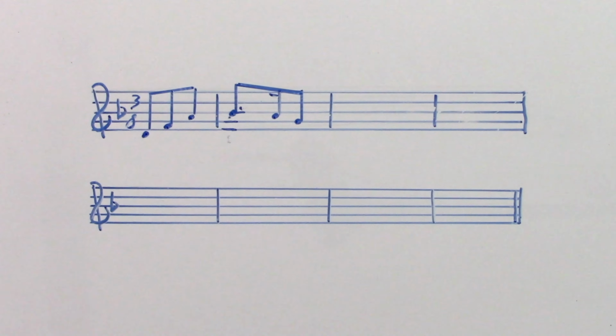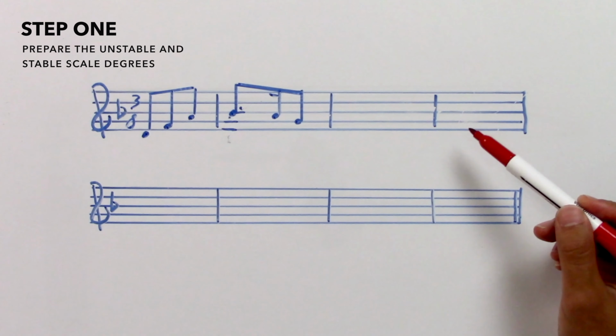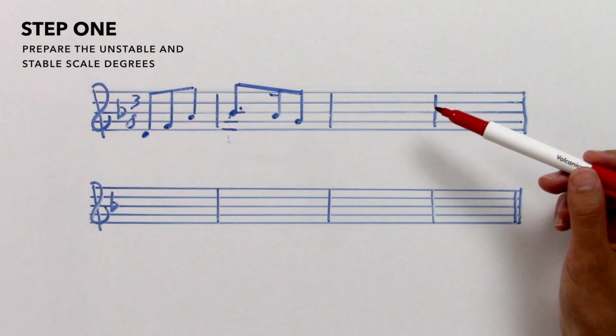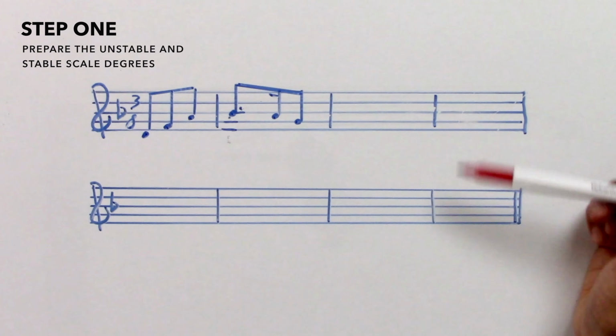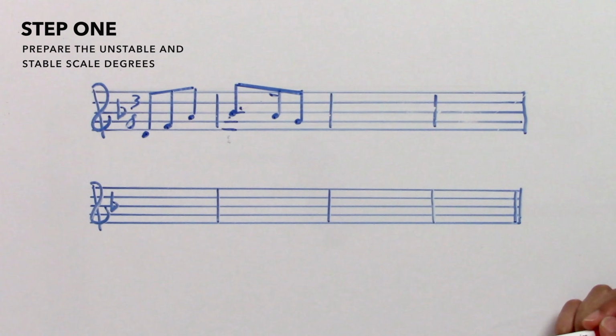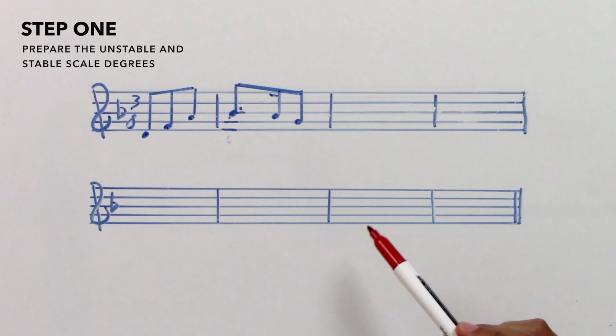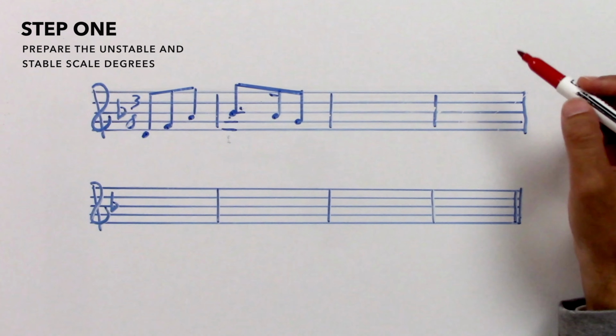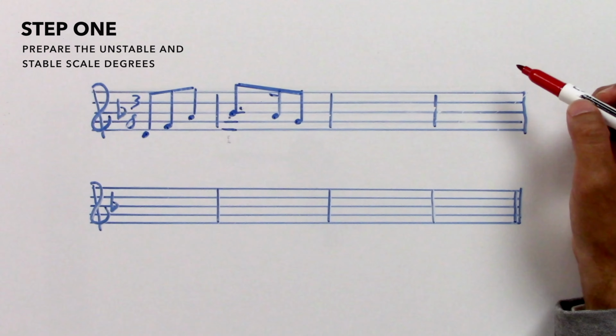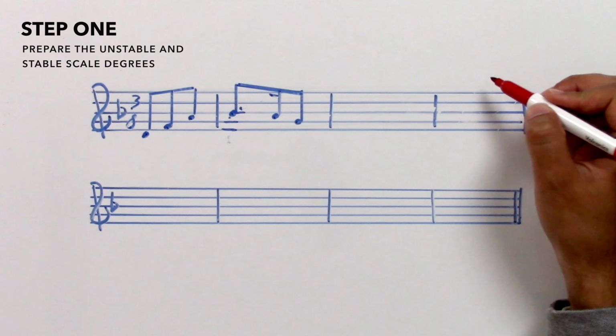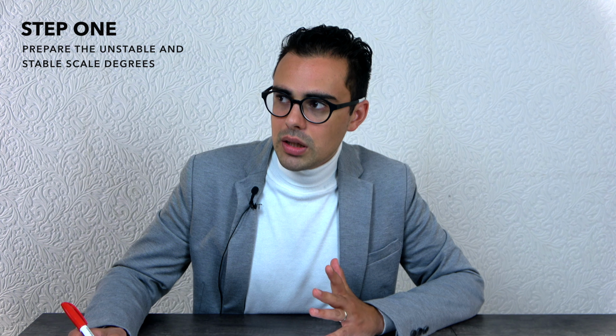So let's start. First thing we're going to do is predict where these phrases are going to end. So we're going to write an unstable scale degree here and a stable scale degree here. We are in D minor, and we know that unstable scale degrees include scale degree 2, 7, and 5.